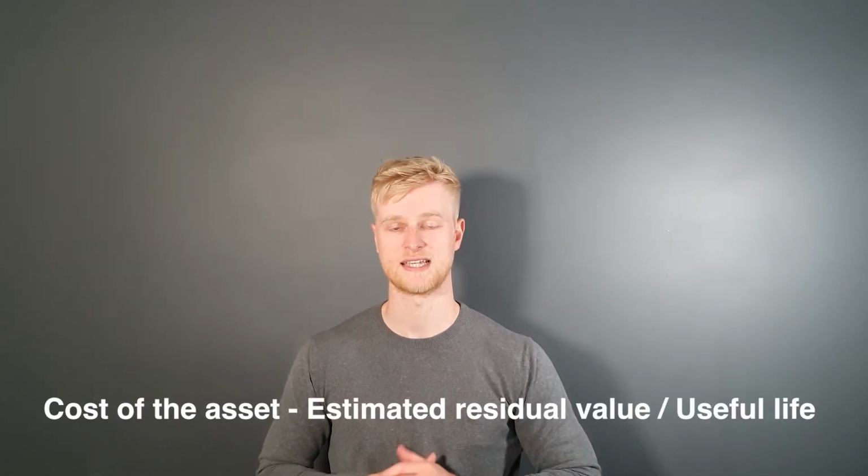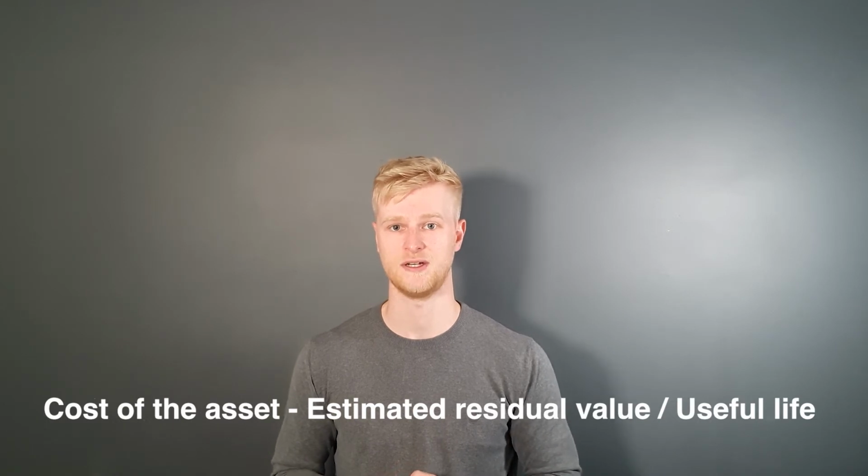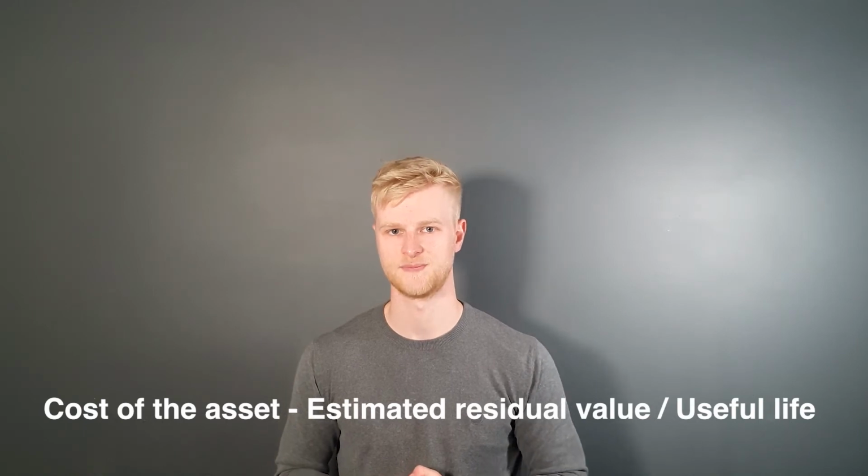Now let's make sure we're happy with the math behind each of these with an example. So to work out the straight line method, we use the formula on screen here. So cost of the asset less estimated residual value divided by the useful life of the asset. Now, just to quickly explain the estimated residual sales proceeds or value, this is how much we expect the asset to be worth at the end of its useful life. So it could be zero, but we also may think that it would be worth something by the time we finish with it.